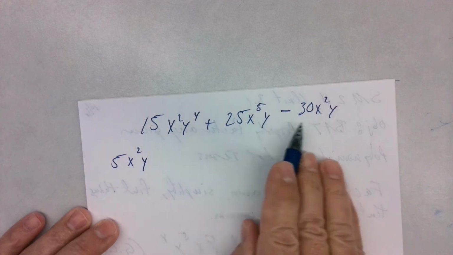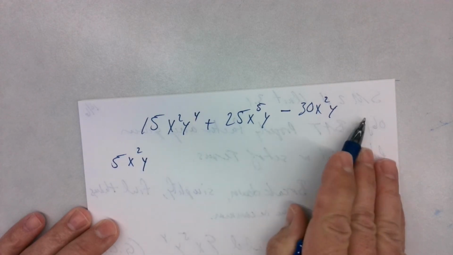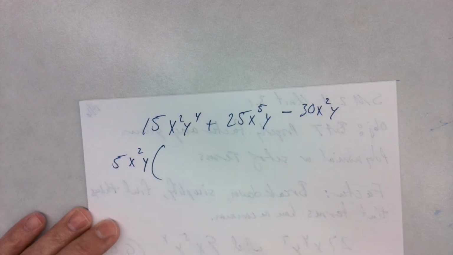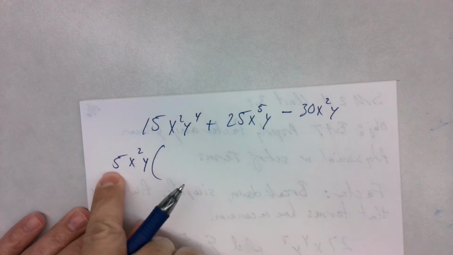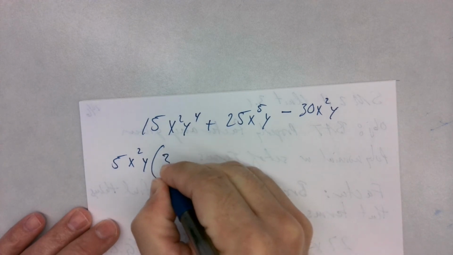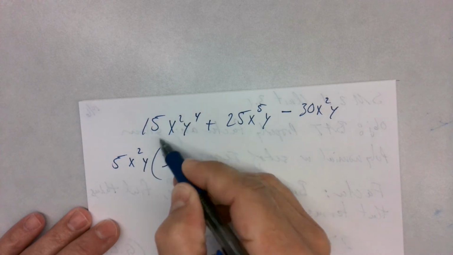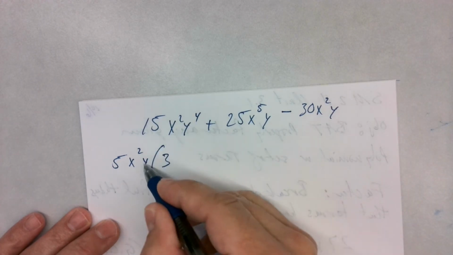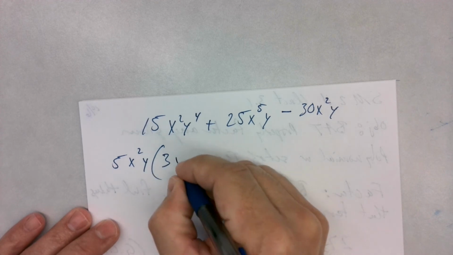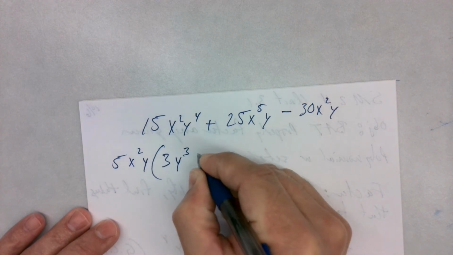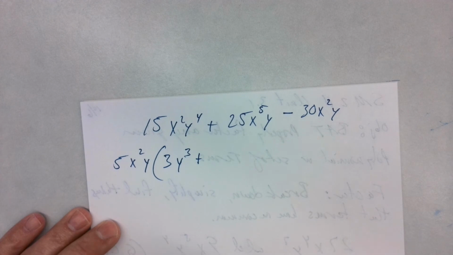Because each of these only has one y in it, right? Now, I'm thinking division here, right? So 15 divided by 5 is going to give me a 3. And then Charlie pointed out that I just subtract the exponents, right? They're gone, because 2 minus 2 is 0. 4 minus 1 is going to give me y to the 3rd. Plus, what about that one?